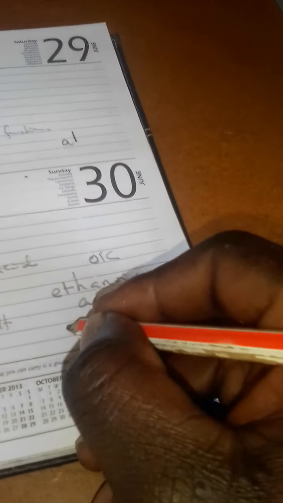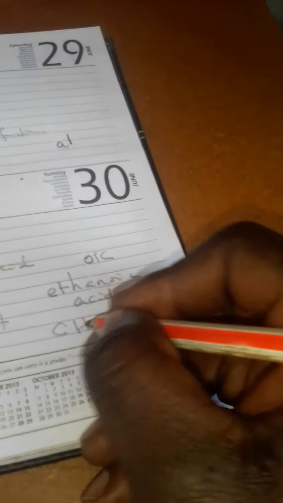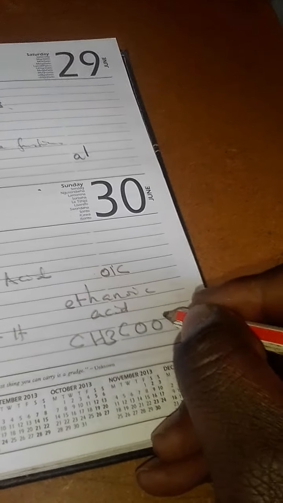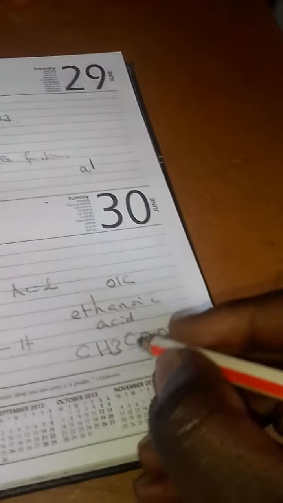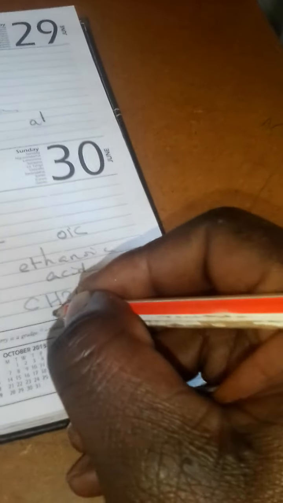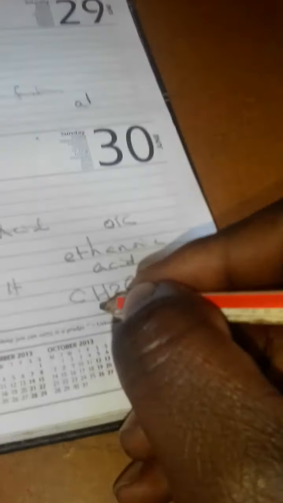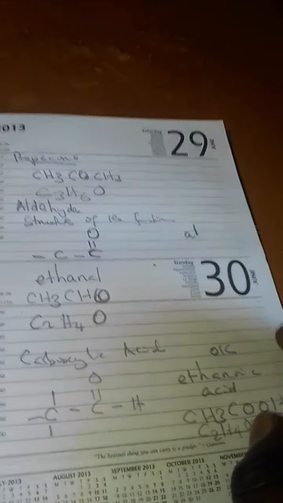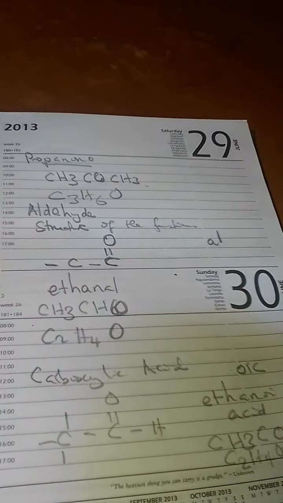The structural formula is CH3COOH. So there are 2 carbons, hydrogen is 4, and the oxygen is 2.